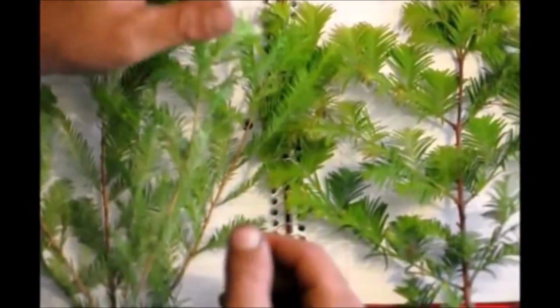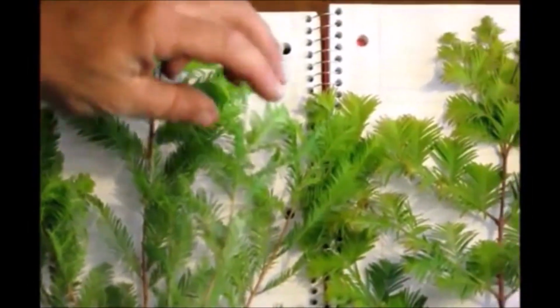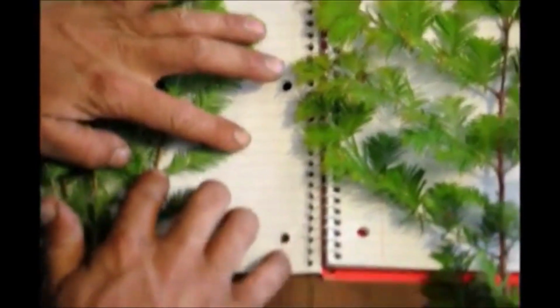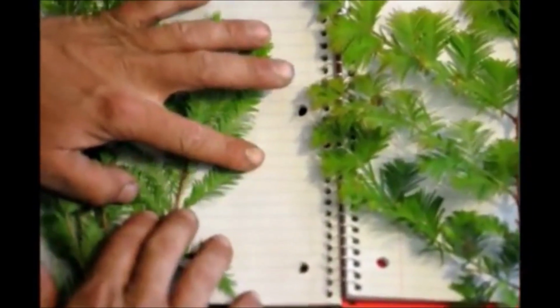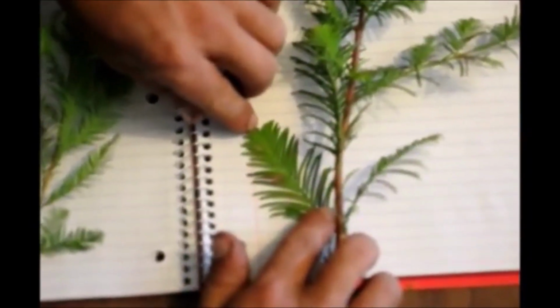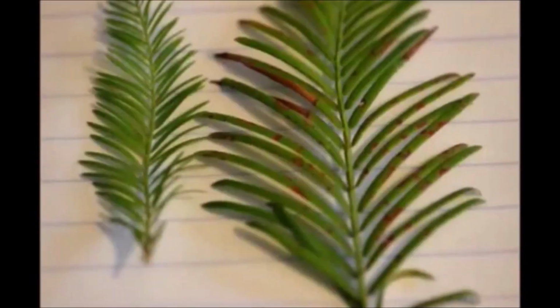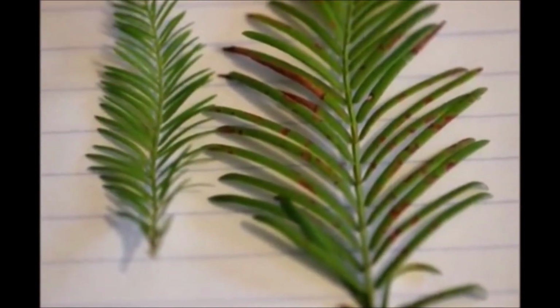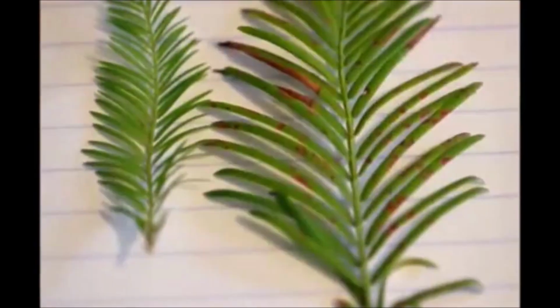Another way we can take a look at this opposite versus alternate style is when we take a look at just one leaf. The leaflets on that one leaf are arranged alternate on the bald cypress, and the leaflets on the dawn redwood are arranged opposite. So dawn redwood is an opposite leafed branched plant. The bald cypress is an alternate leafed plant. This is one leaf of a bald cypress. This is one leaf of dawn redwood.